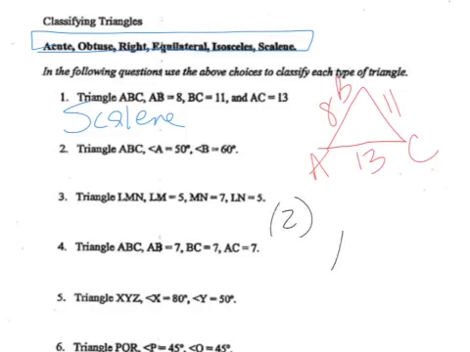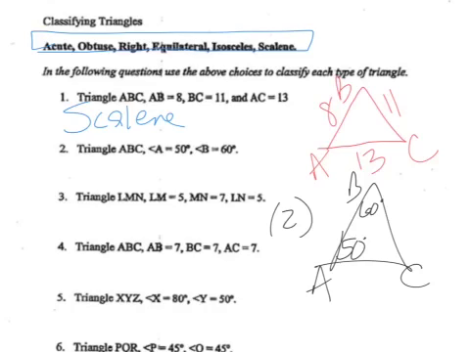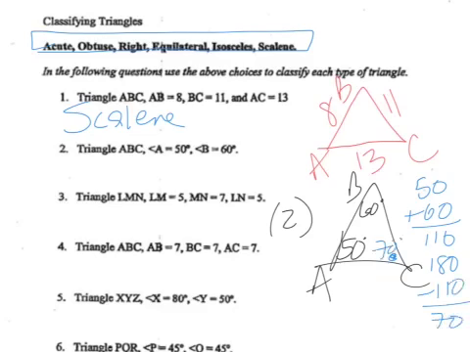Question number 2. We have triangle ABC. It says that angle A is 50 degrees and angle B is 60 degrees. Now before you go any further, we need to figure out the measure of the last angle in the triangle. So 50 plus 60 equals 110. 180 minus 110 leaves 70 degrees for the last angle. If the last angle in this case is 70 degrees, I know that it is an acute triangle, and I also know that it is scalene because all of the side lengths are different.